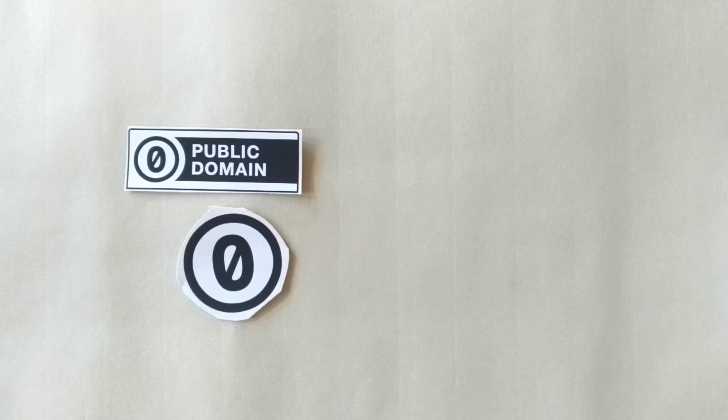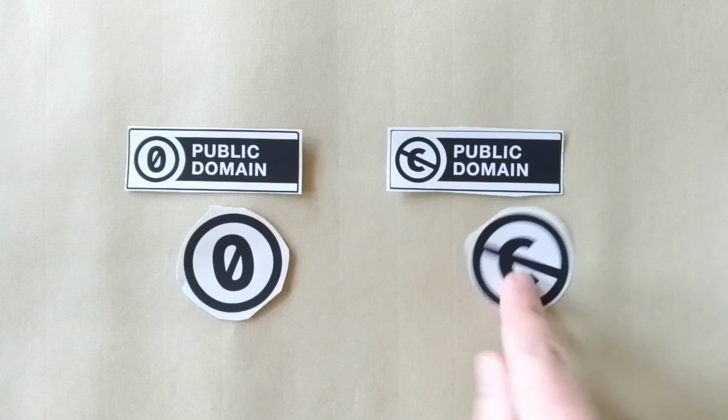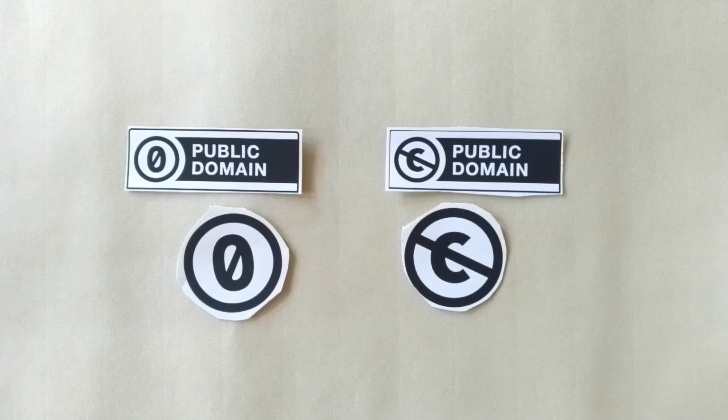And what's important is that it has to be my work, so I have to be the copyright owner. And this also applies to the licenses that I just showed you. Then there's another similar mark, but not to be confused. This is a way to mark an existing work that is in the public domain, and make that more apparent.